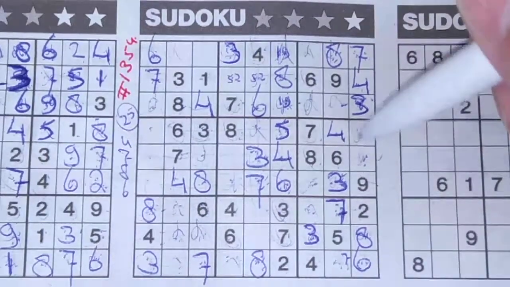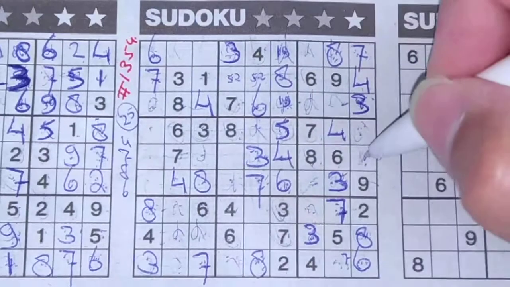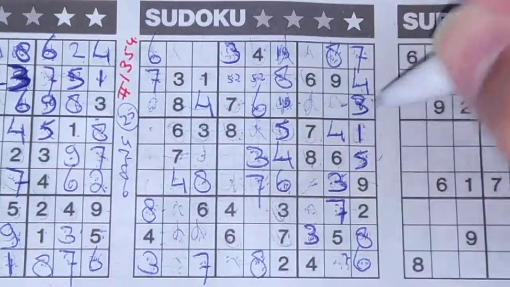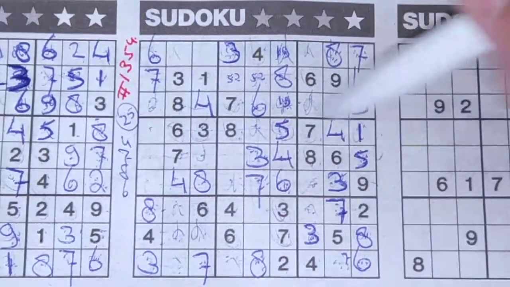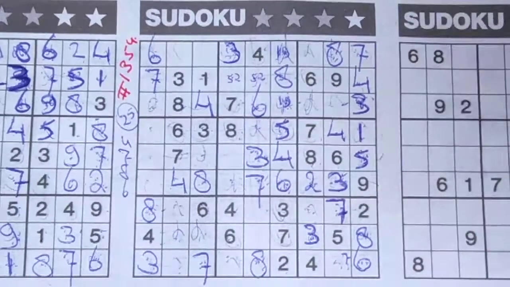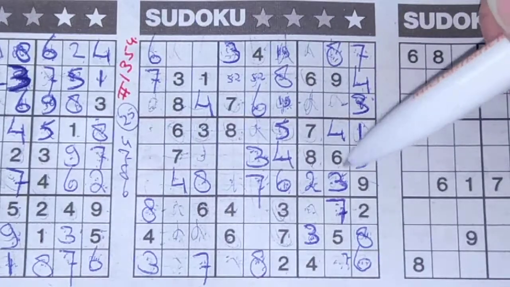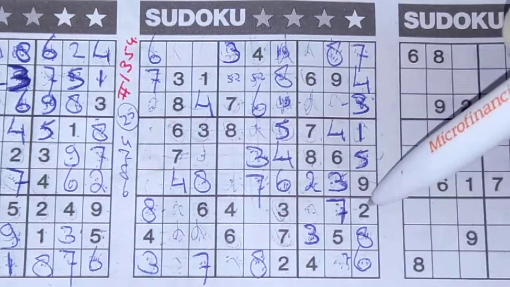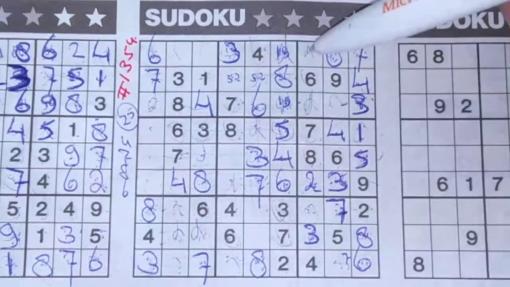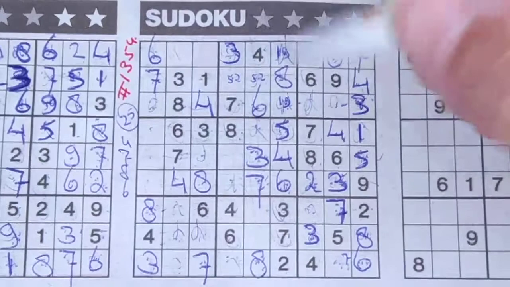Last column, the 1 and the 5. We see here 5, no 5 there, 5 should be here and the 1 goes there. One box left in this big square for the number 2. Two there. This should be a 2.